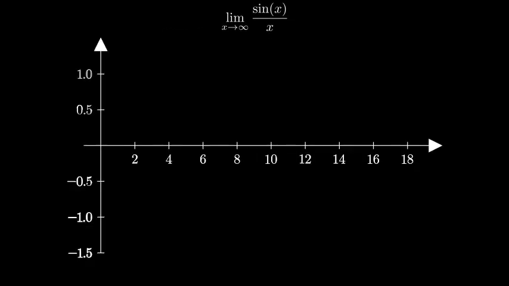Welcome! Today we'll explore the limit of sine x divided by x as x approaches infinity. Let's write out what we're trying to find. To understand why this limit equals 0, let's visualize it graphically. First, let's draw our coordinate axes.